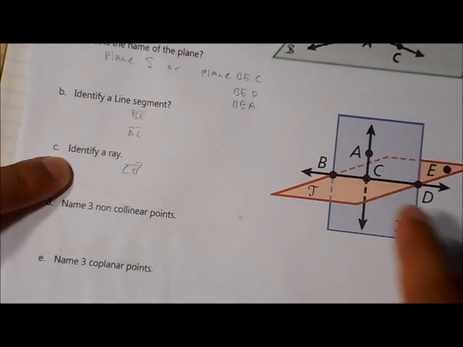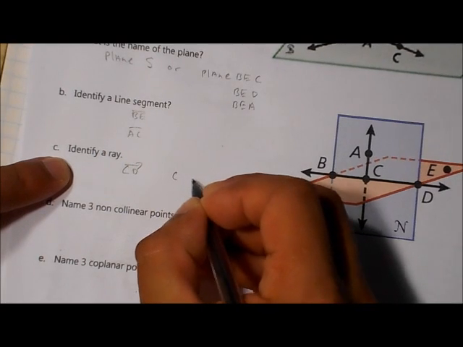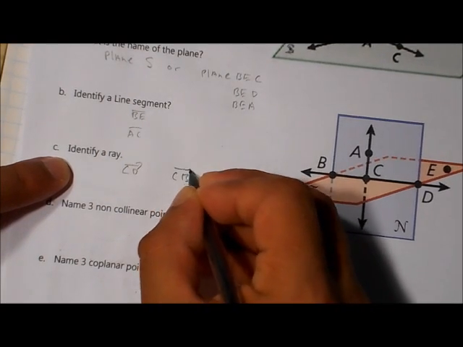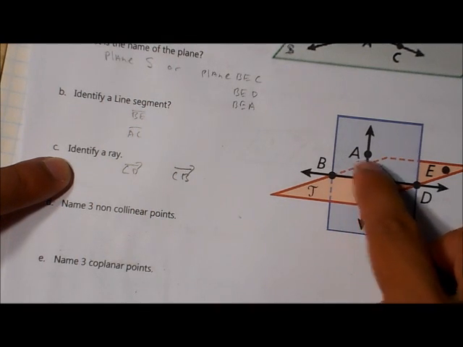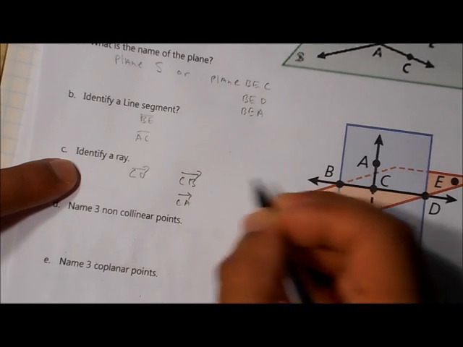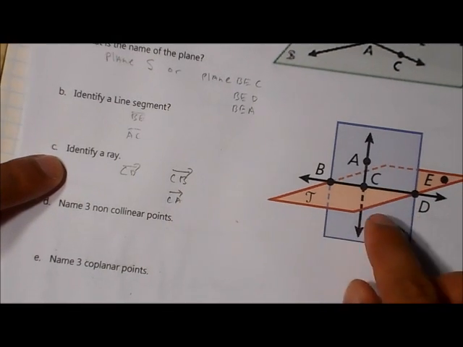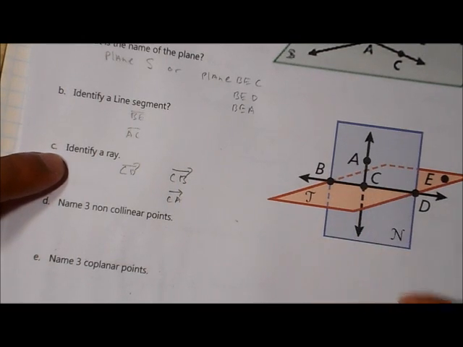Another one we can use is the same endpoint C, heading towards B. Or we can use C heading towards A. Or we can call, oh, that's about it. Okay, that's it. So these will be all the rays that we can come up with.